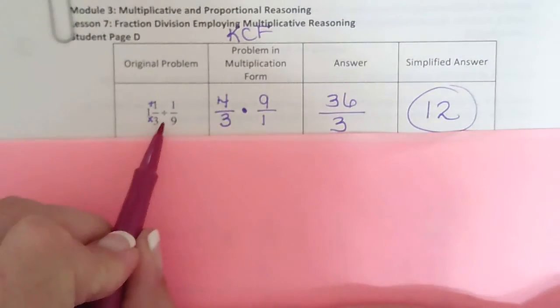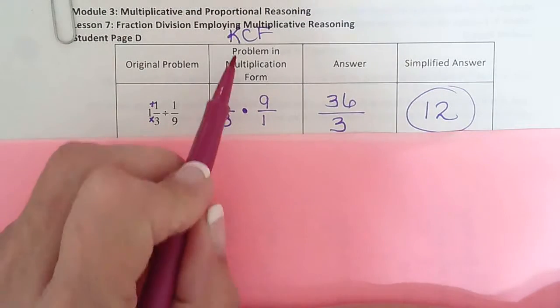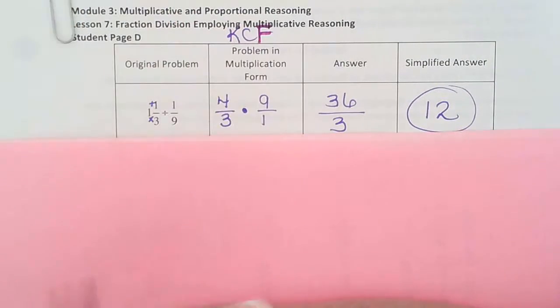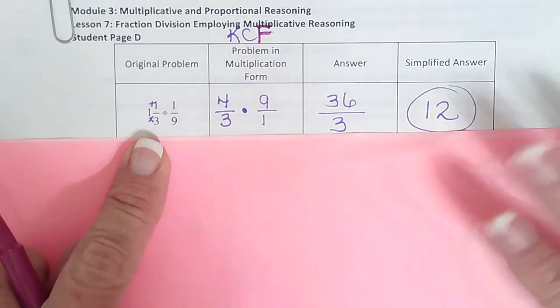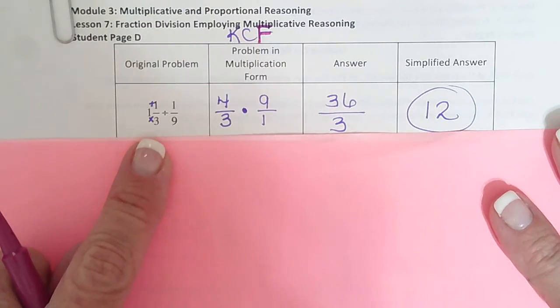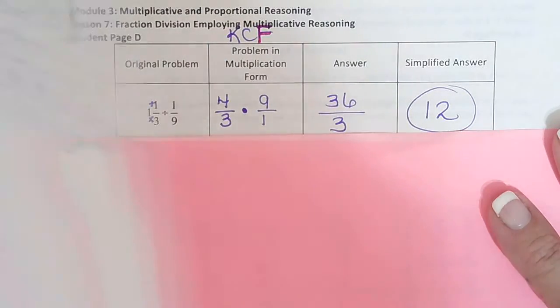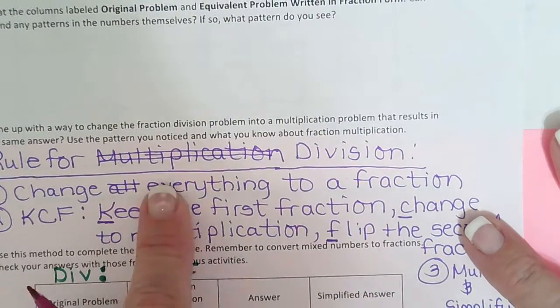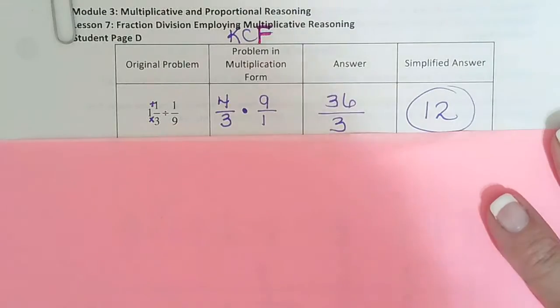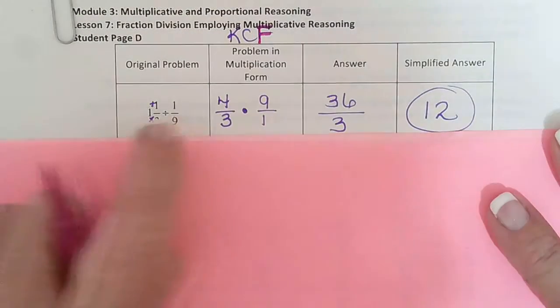So the minute I see a division sign, I write KCF. But now one or both of our fractions are going to be mixed numbers. So step one from the other side said, write everything as a fraction. So that has to be your first step, is to write everything as a fraction.